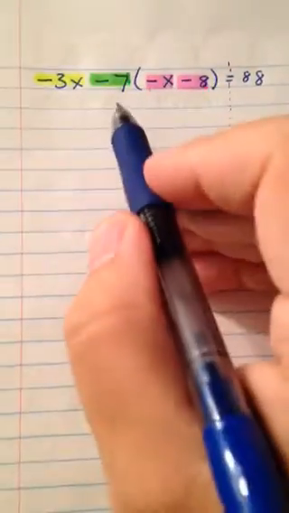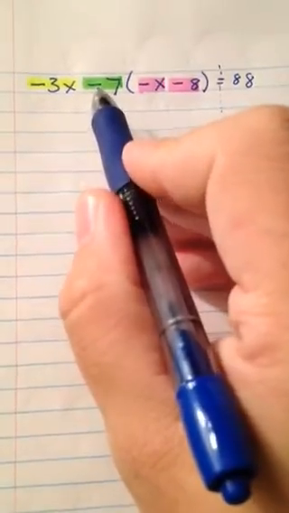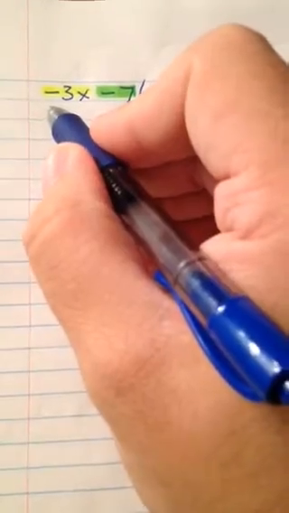I also notice a negative 7. I also notice a negative x and a negative 8. And then on the other side, I see an 88 that's positive. So I am going to recognize that I'm going to have to do some distributive property in order to get the negative 7 incorporated into the other two. So negative 3 is not going to move anywhere, but since negative 7 is just outside of the parentheses, I have to distribute it.